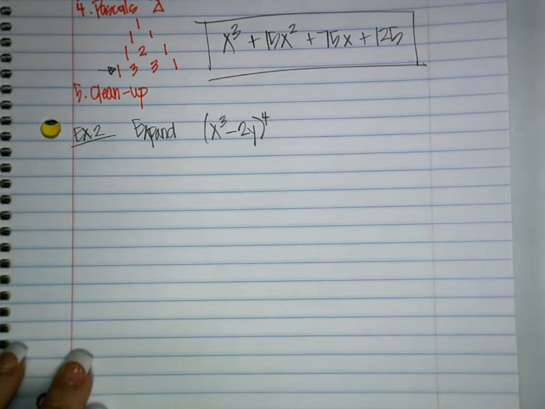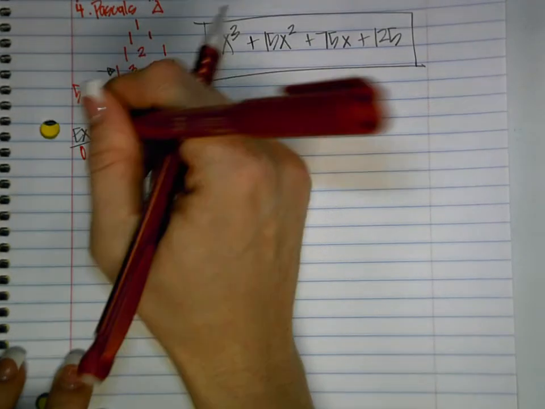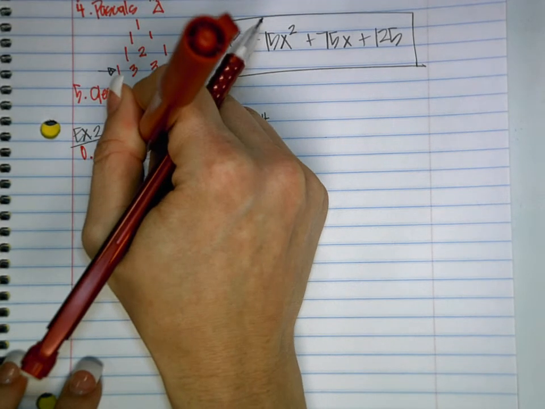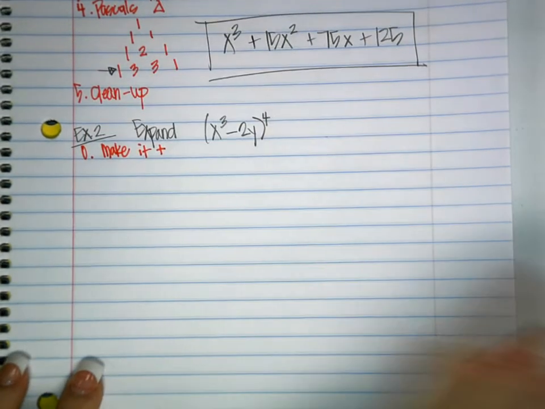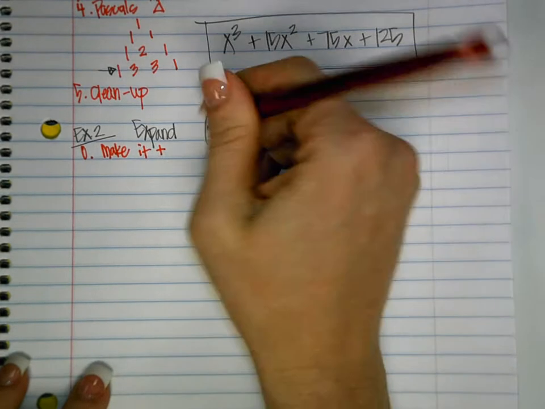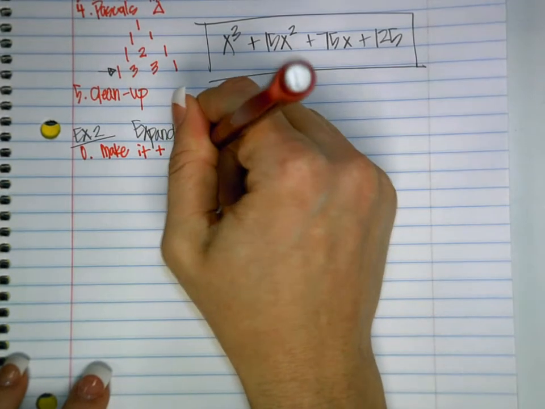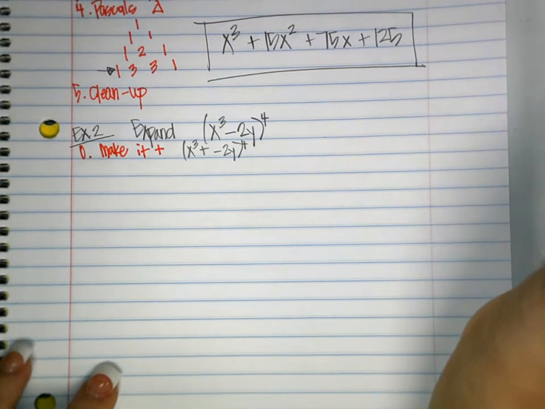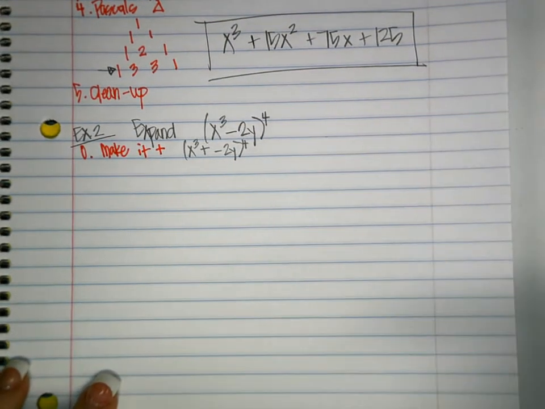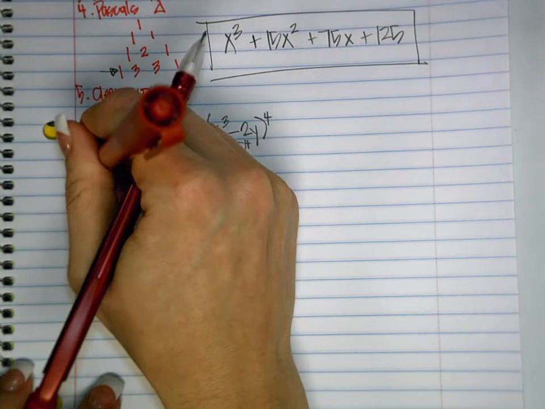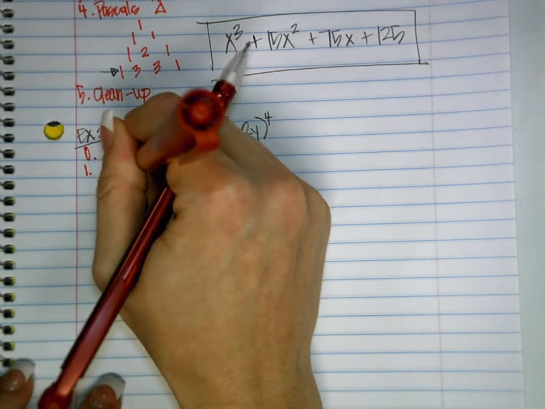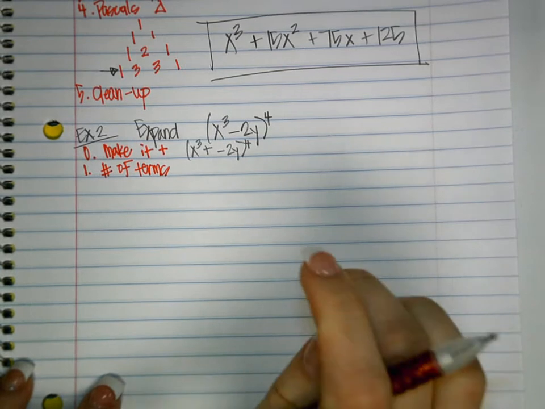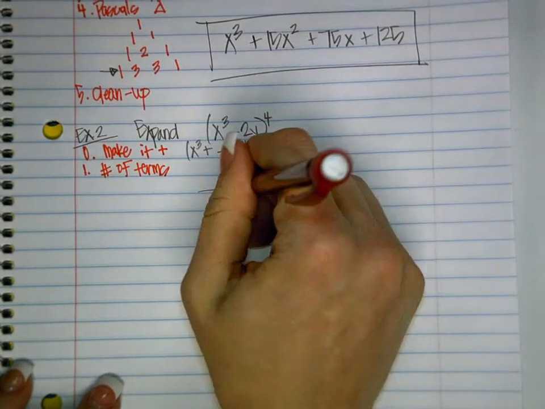Now we have our 5 steps, but technically, remember I put in that step 0 that I want you to make sure that you make it positive. Okay, so here, if I was going to make this positive, this would just be written as x cubed plus negative 2y to the 4th power. So you do have to make it positive. Then for step 1, we put in your number of terms. If it's to the 4th power, there's always one more term than there is powers. So there's going to be 5 terms, so 5 spaces.